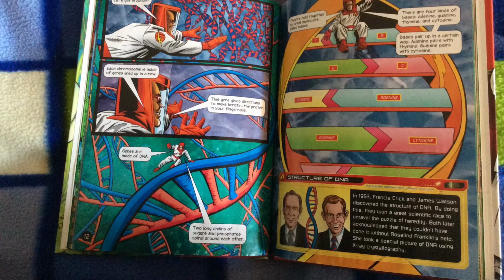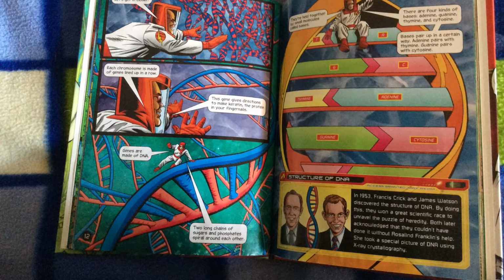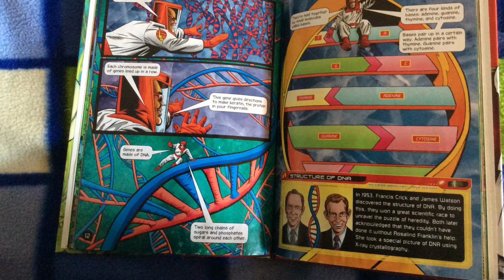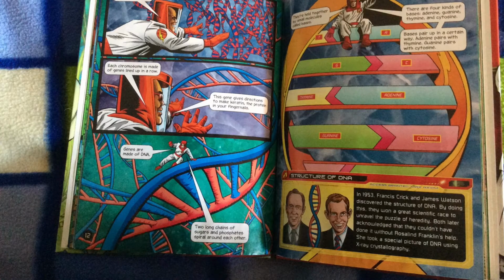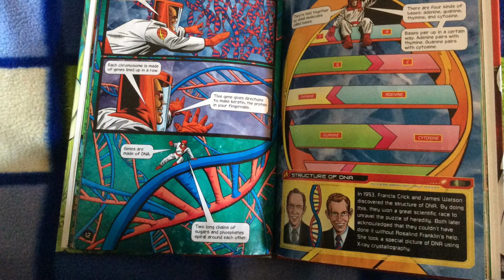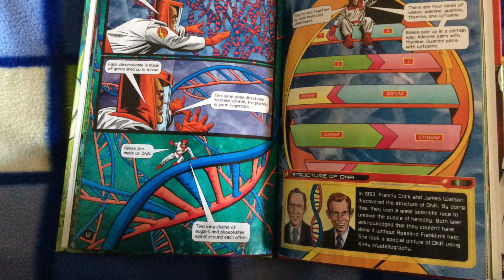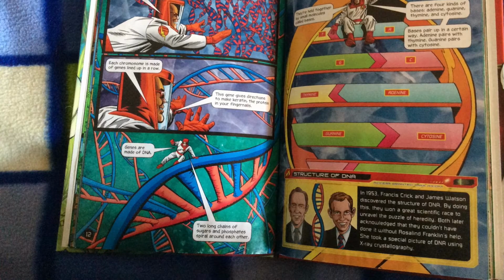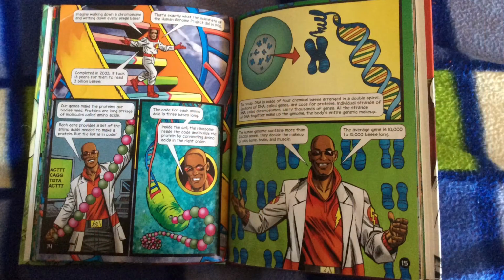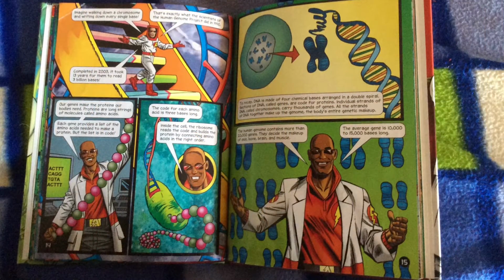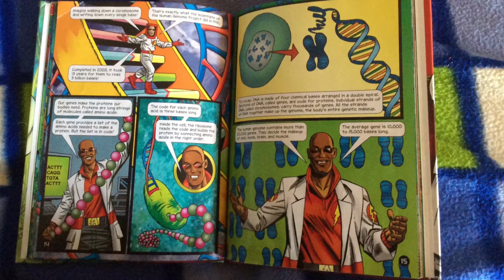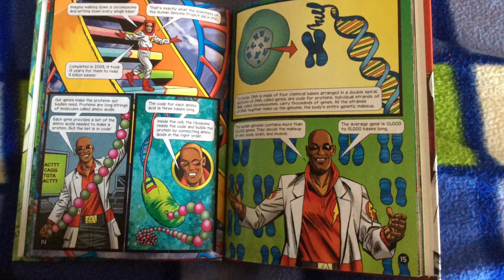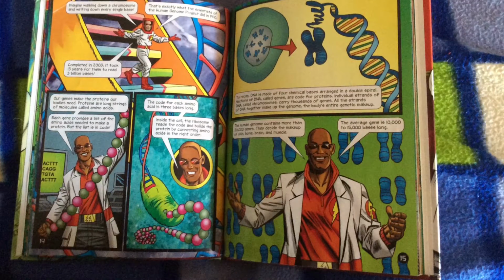The structure of DNA. In 1953, Francis Crick and James Watson discovered the structure of DNA. By doing this, they won a great scientific race to unravel the puzzle of heredity. Both later acknowledged that they couldn't have done it without Rosalind Franklin's help. She took a special picture of DNA using X-ray crystallography. Imagine walking down a chromosome and writing down every single base. That's exactly what the scientists of the Human Genome Project did in 1990. Completed in 2003, it took 13 years for them to read 3 billion bases.